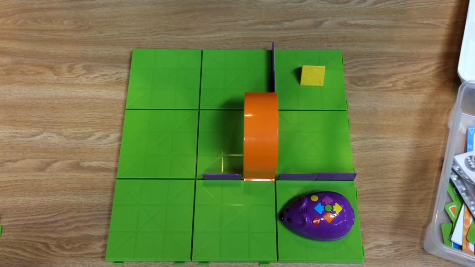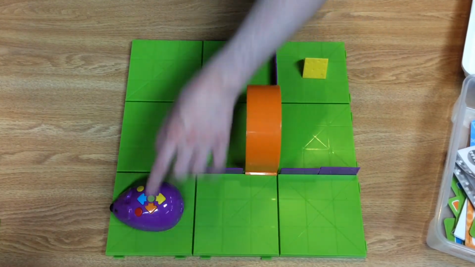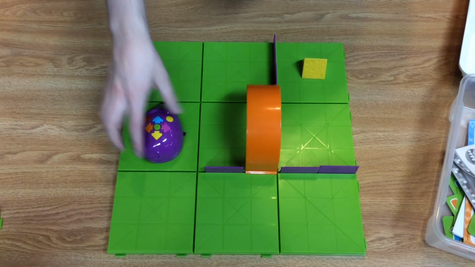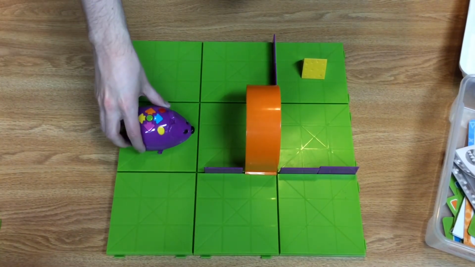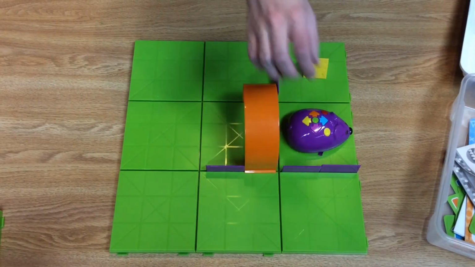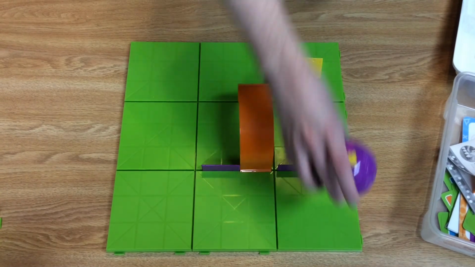Here's the solution. Forward, forward, pink or purple arrow, forward, pink arrow, forward, forward, orange arrow, forward arrow. Let's see if that worked.